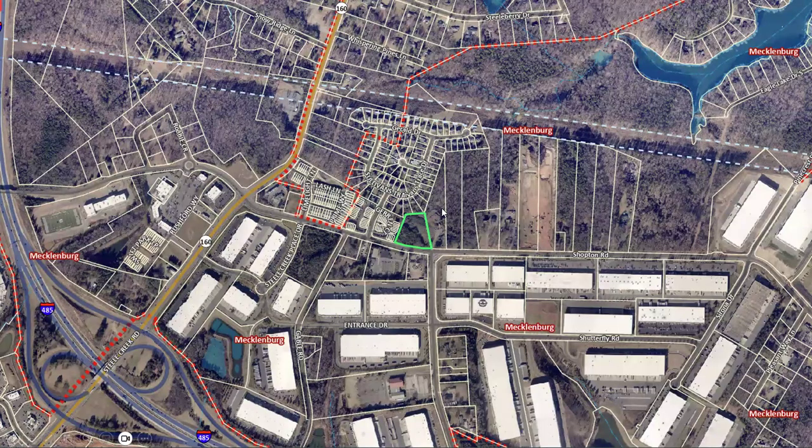No, ma'am. There are very stringent stormwater regulations, which is a benefit of newer development. A lot of older neighborhoods do have stormwater runoff issues because there were not stormwater control measures and regulations in place at the time.